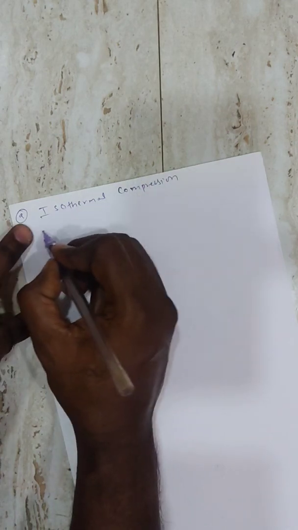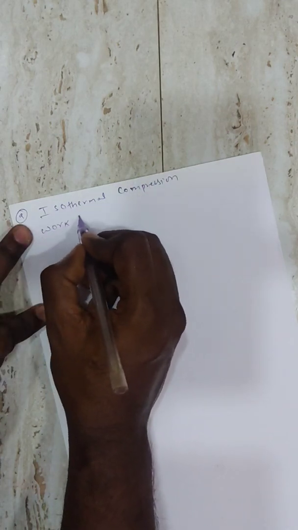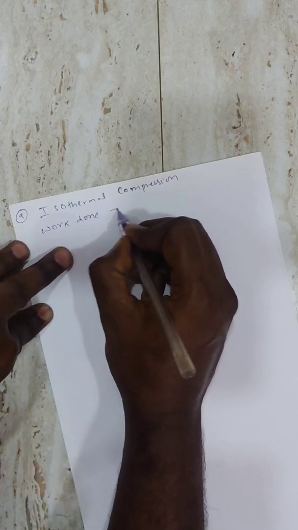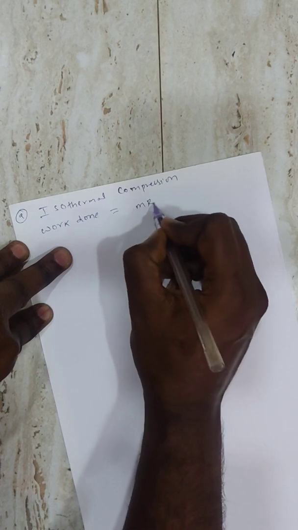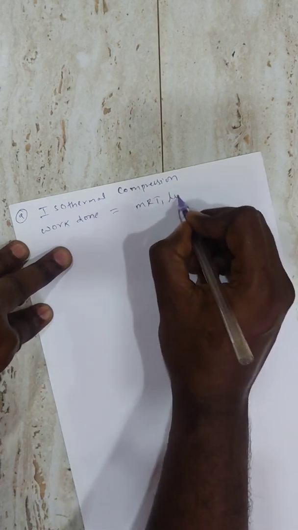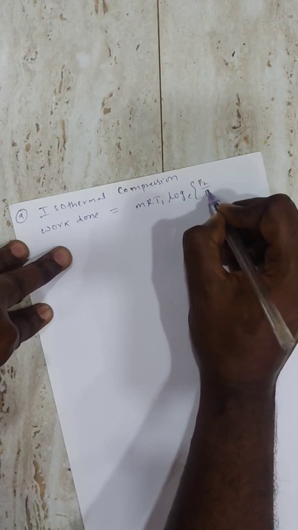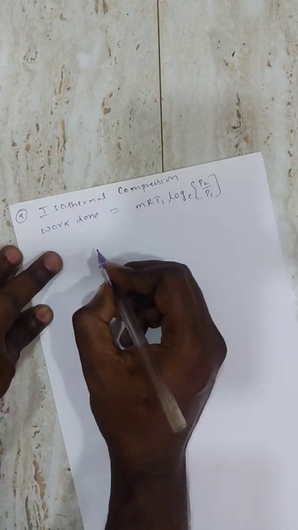In this isothermal compression, what is the work done? Work done is equal to m R T1 log base e, that is P2 by P1. Okay, this is the formula.